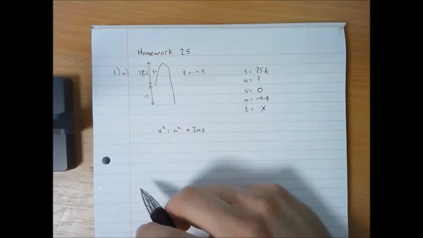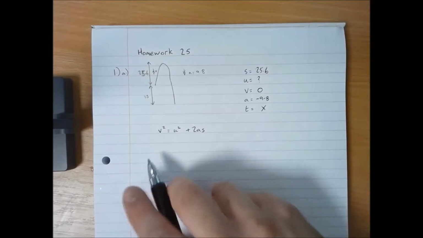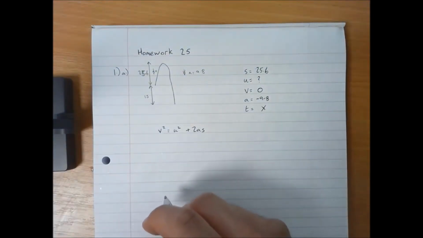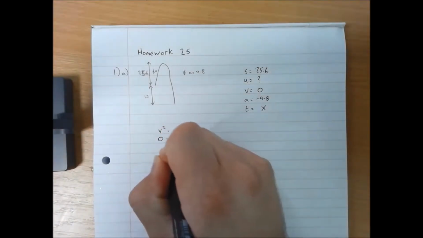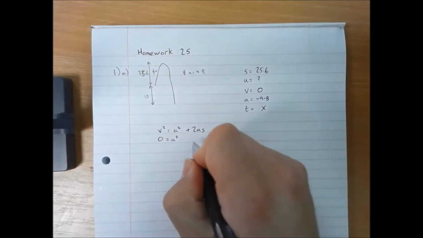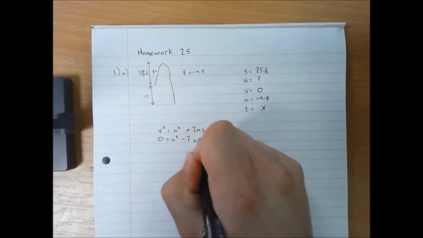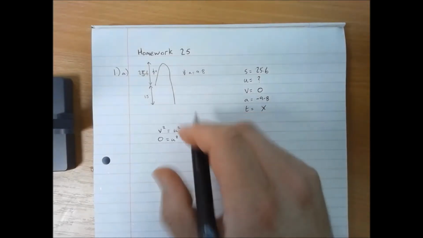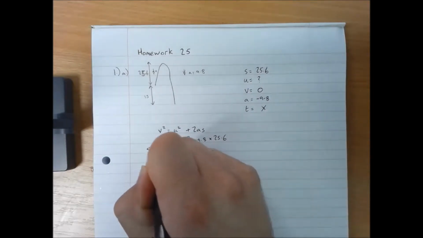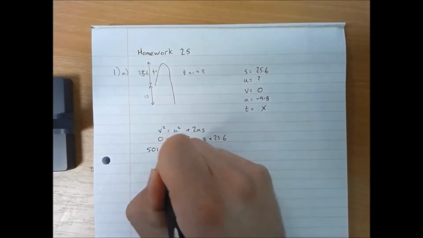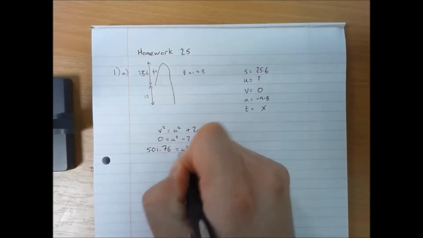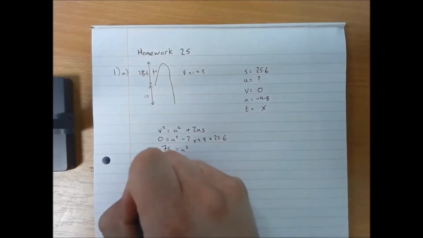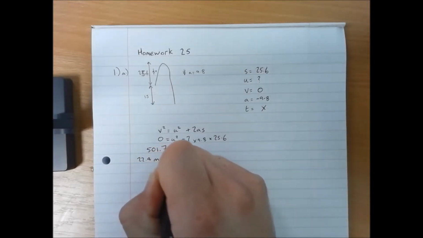The formula that connects up s, u, v and a is v squared equals u squared plus 2as. So if I put this information in, I get 0 is equal to u squared minus 2 times 9.8 times 25.6. With a bit of rearrangement, 501.76 is equal to u squared, and so u is equal to 22.4 meters per second as required.